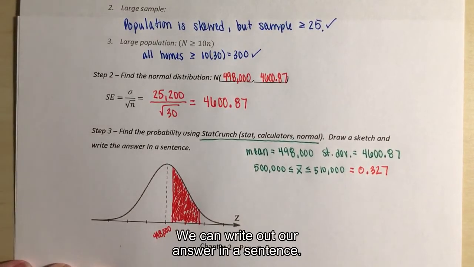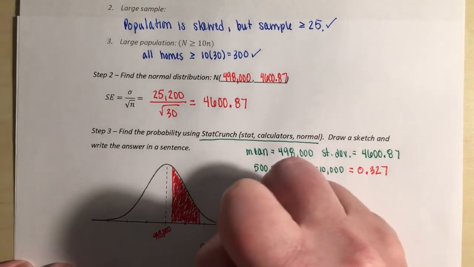So we can write out our answer in a sentence.